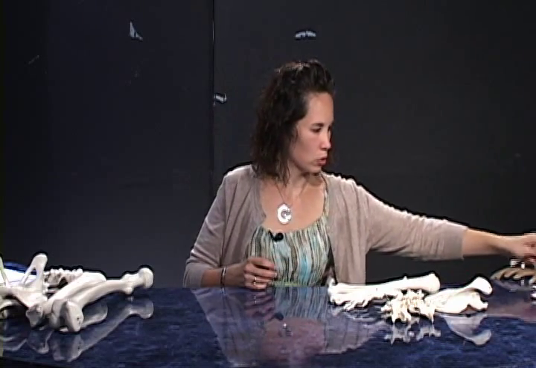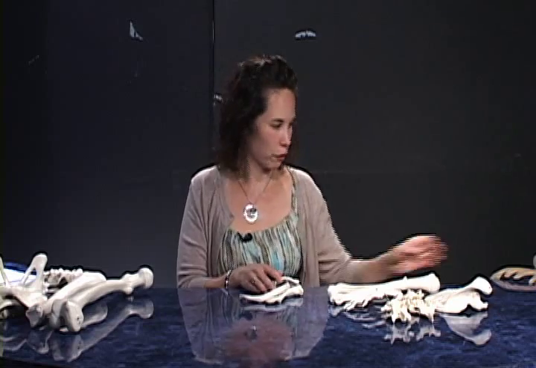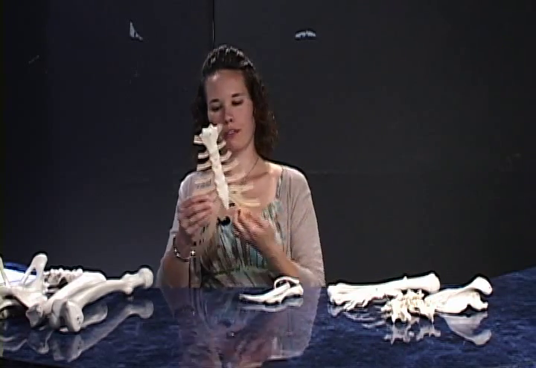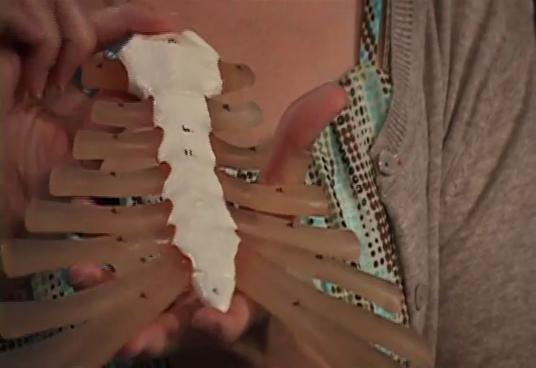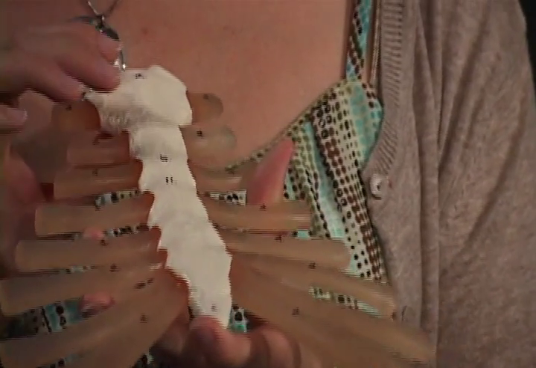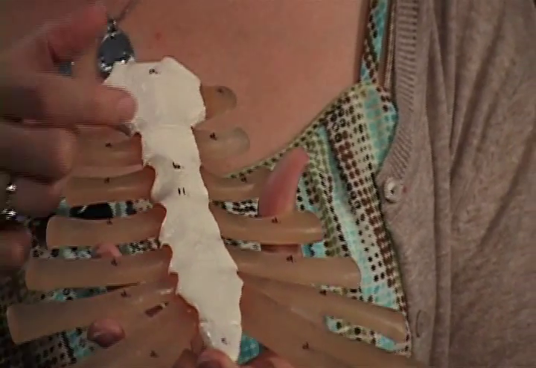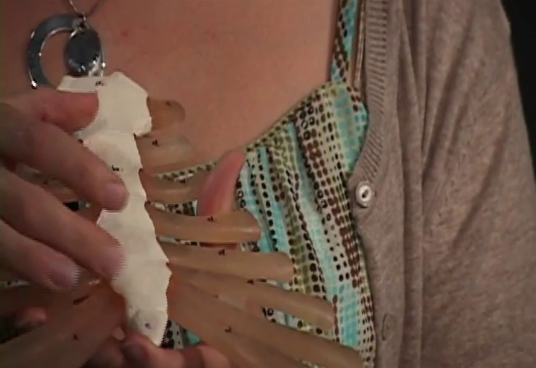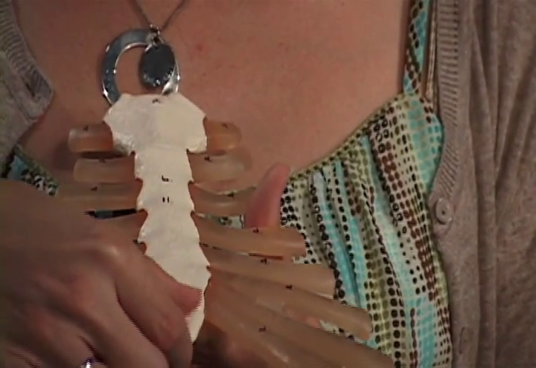The last couple bones we're going to talk about don't have a lot of particular features on them. They're fairly basic. So this part right here is the sternum. It's composed of 3 different regions. You have the manubrium as the top portion, so you can see this line right here. This is the manubrium. This is the body of the sternum. And then the little part right here is the xiphoid process.